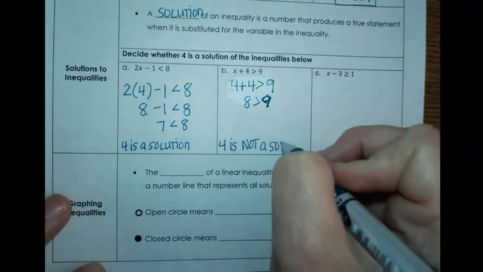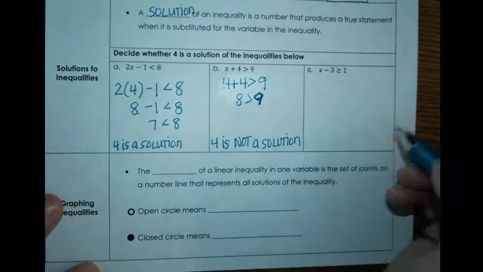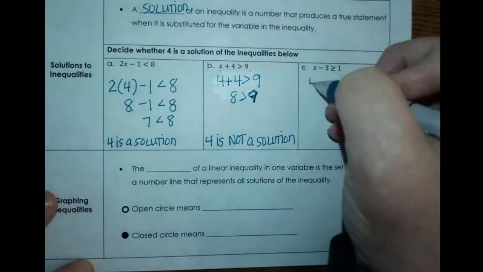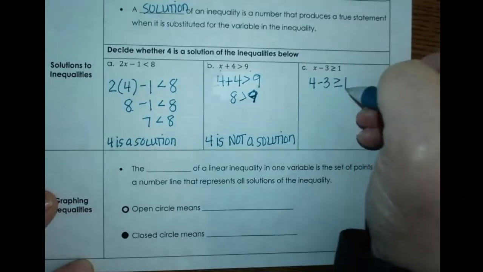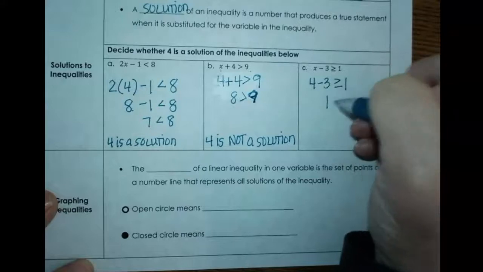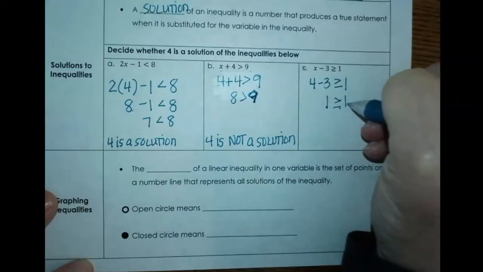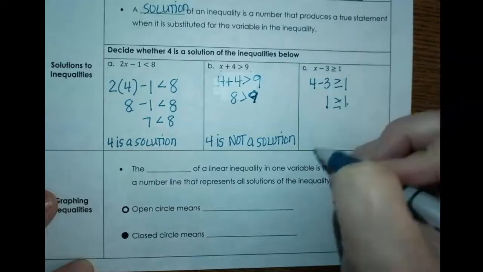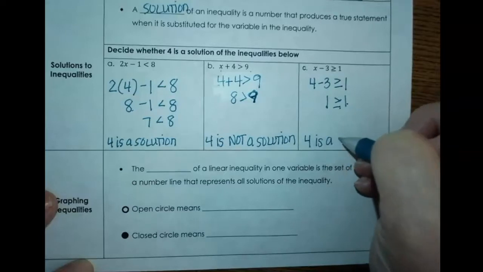A solution makes the inequality true. Okay? One last one. Substitute in 4 for the x. 4 minus 3 is greater than or equal to 1. 4 minus 3 is 1. Greater than or equal to 1. Well, 1 is equal to 1. So 4 is a solution.